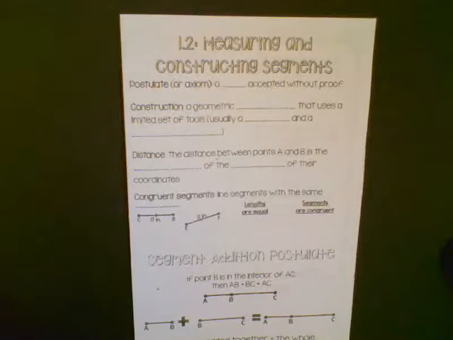Hey guys, so here is our video for lesson 1.2 for geometry. In this section, this is all about segments. So let's get some definitions out of the way.